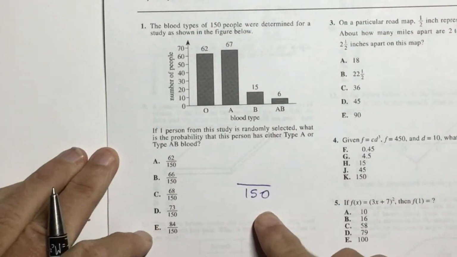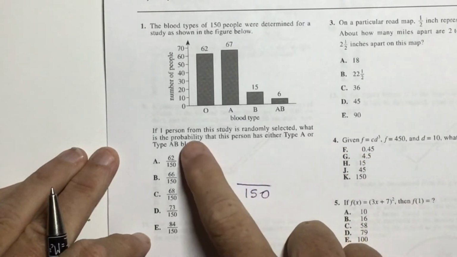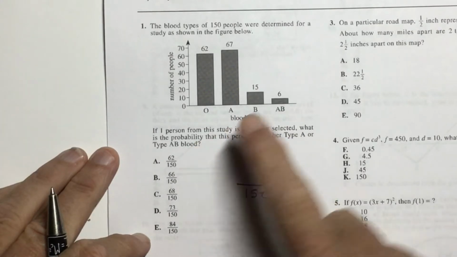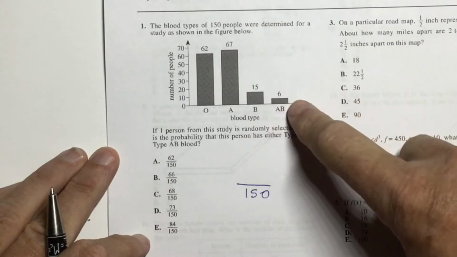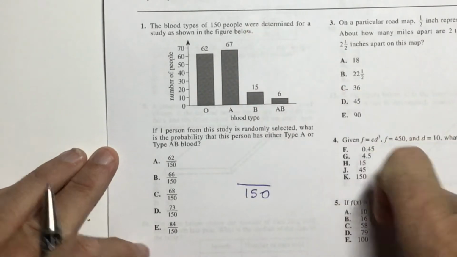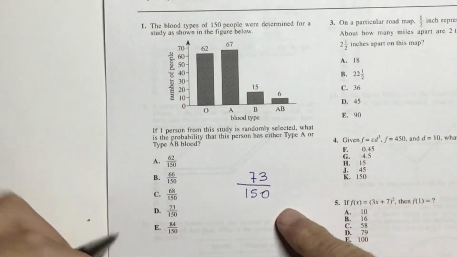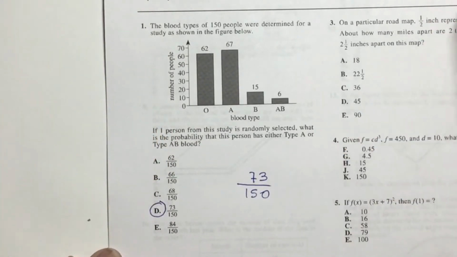Now I'm going to take that 150 and divide it into the specific event we're looking for. In this case, it's if you have either type A or type AB blood. Well, if you have type A, that is 67. And 6 people with type AB, 67 and 6 is 73. 73 out of 150. Answer D. Okie dokie.